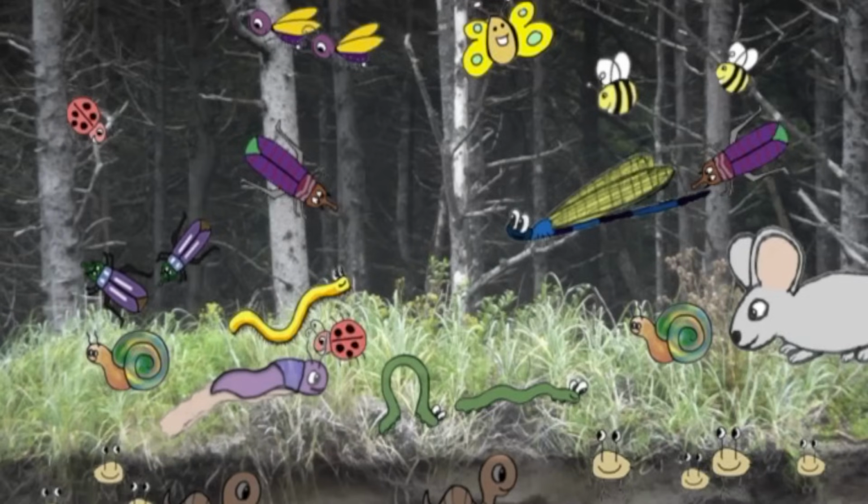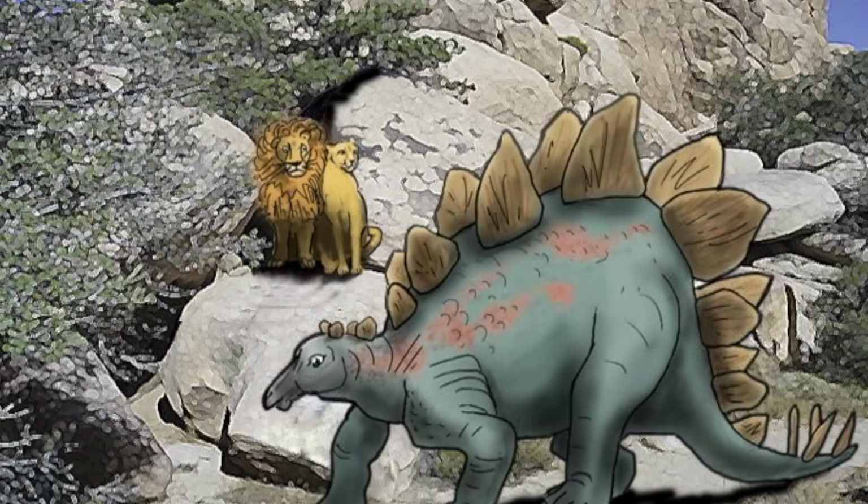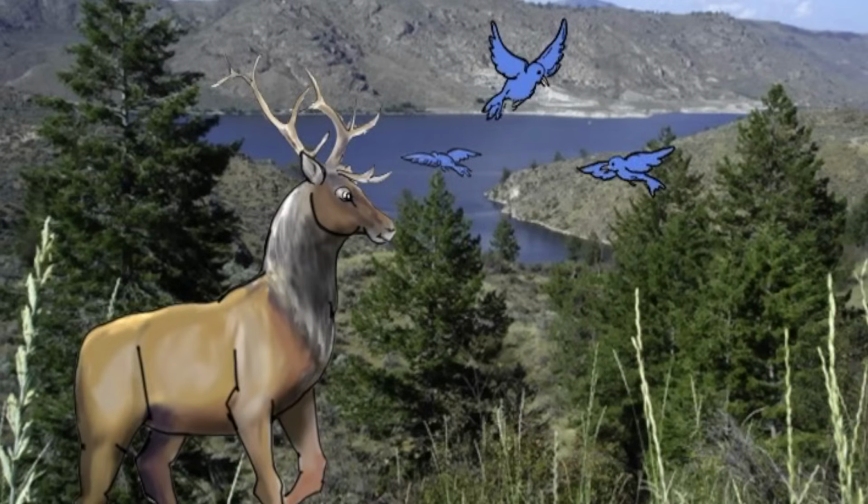Day 6. God said, "Let the earth bring forth living creatures after their own kind, and creeping things and beasts of the earth after their own kind." And it was so. God created the cattle, tame animals such as sheep and dogs, and wild beasts, wild animals such as lions and dinosaurs, each after their own kind. God looked at all He had made and saw that it was very good.